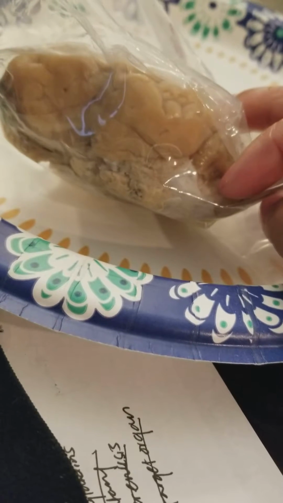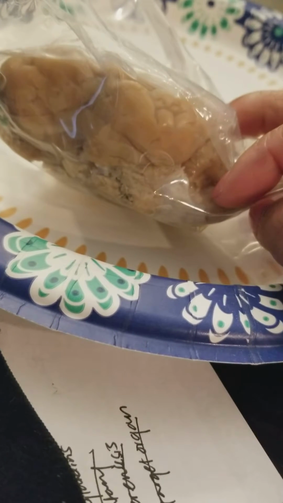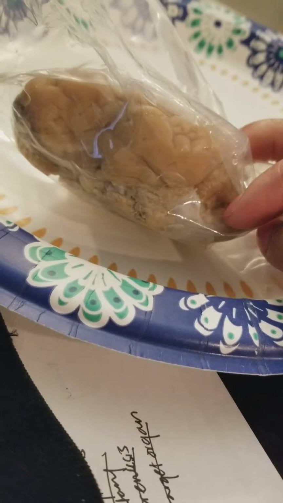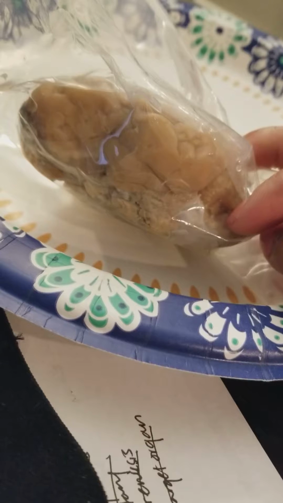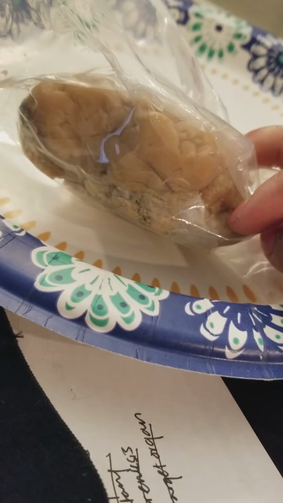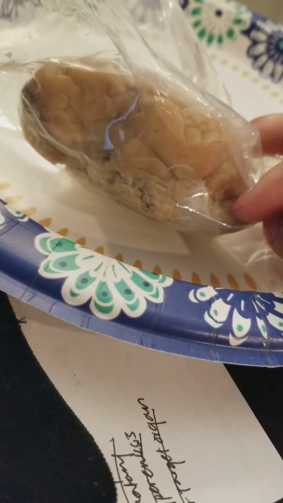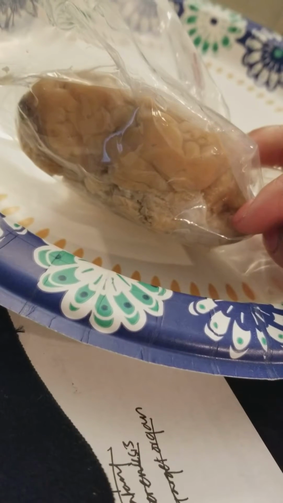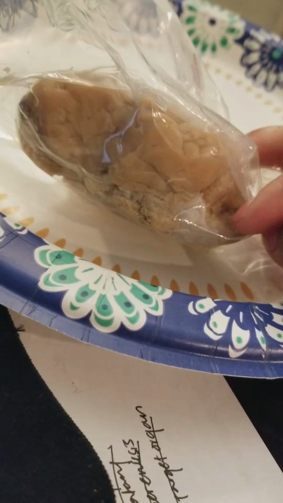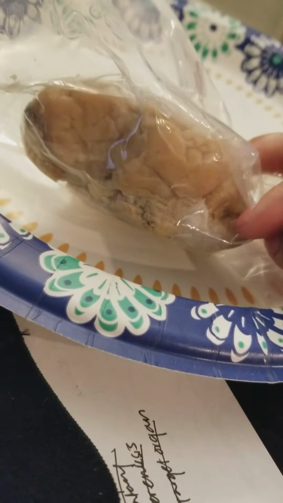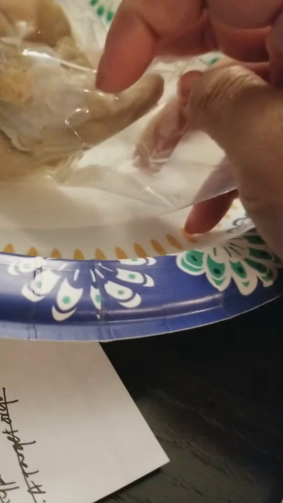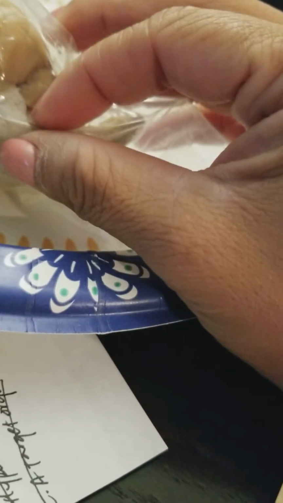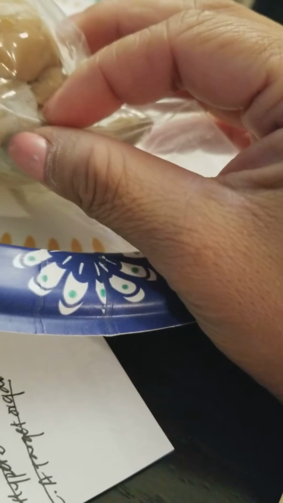The cerebral aqueduct is the passageway of the CSF, and it looks like a little hole, a little passageway.